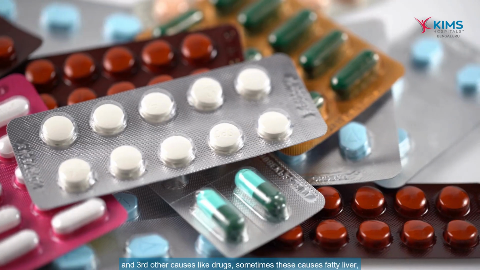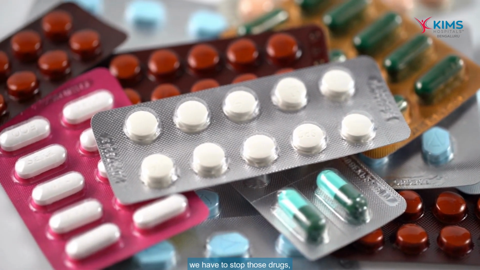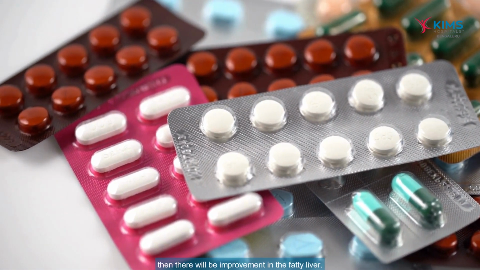Like the other etiology of fatty liver, I told alcohol. If somebody is taking alcohol, then they have to stop alcohol, and there will be gradual improvement in the fatty liver. And third, other causes like drugs sometimes cause fatty liver. We have to stop those drugs, then there will be improvement in the fatty liver. For some of these patients, newer drugs have also come, where there is excessive fat accumulation with associated obesity and advanced fibrosis. There is newer medication we can use to stop further progression of the liver disease.